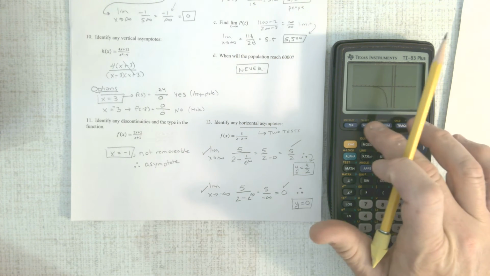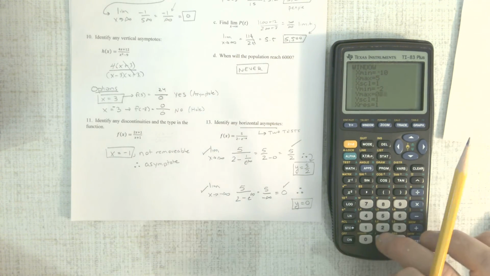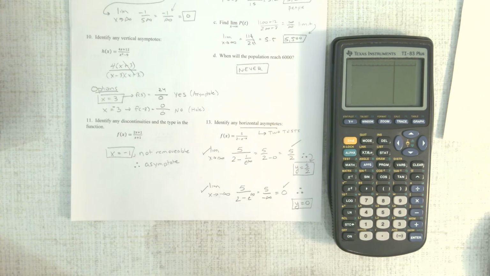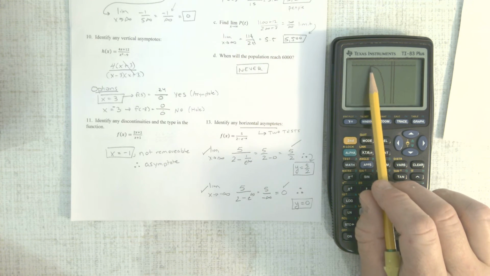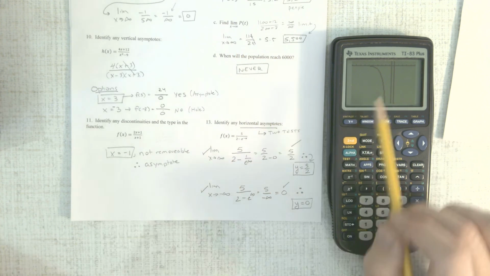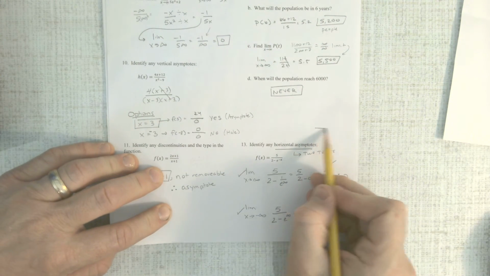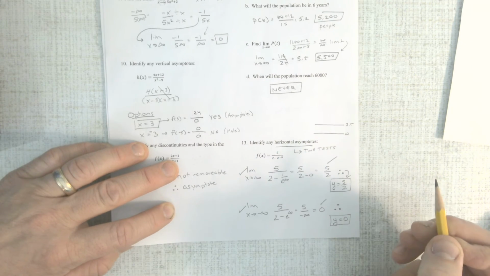Let's really zoom in on that. Let's go window. Let's go only to 0.1 high, and let's go down to 1. Take a look at that graph there. It goes up and it's getting closer to that number right there. Alright, 0. And those are asymptotes. Horizontal, side to side. There's a line here at 2.5. There's a line there at 0.